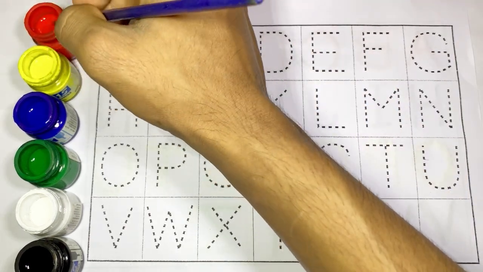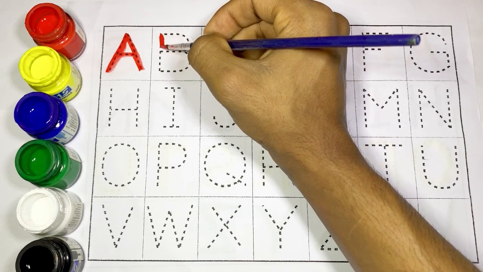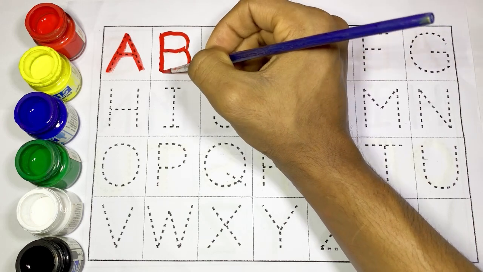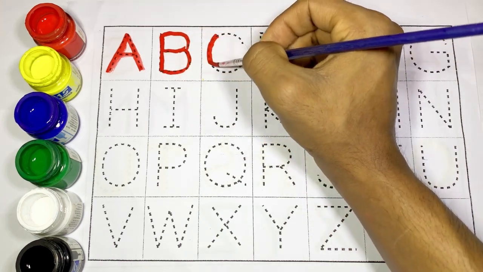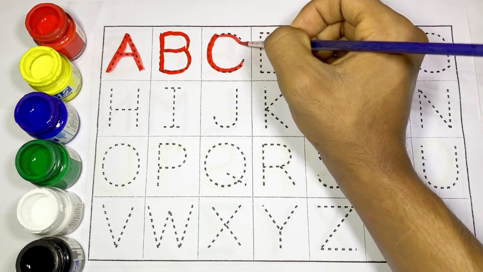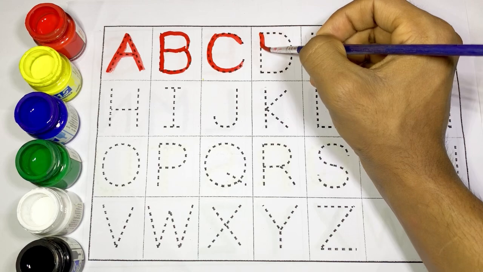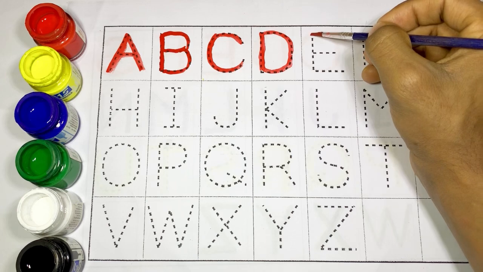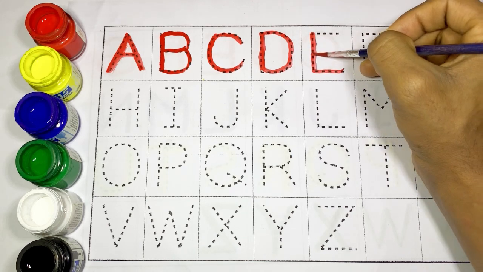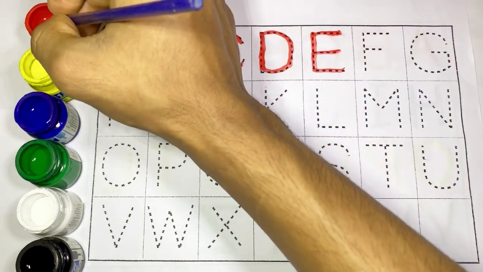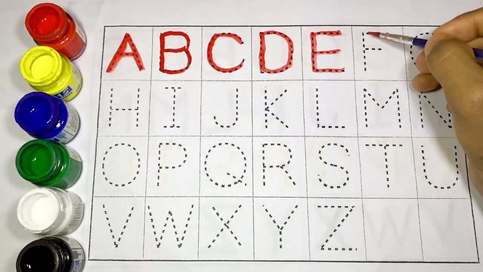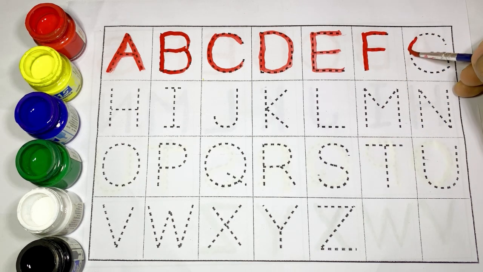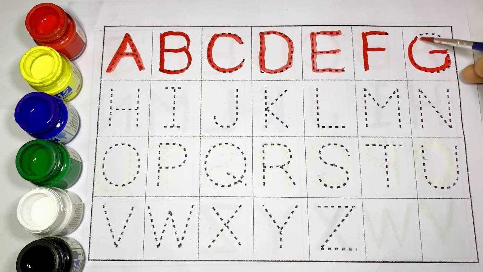Kids, again use red color and draw B for ball, B for bat. The alphabets of B. C for cat, C for car. D for dog, D for doll. E for egg, E for elephant. Kids, again use red color and draw F for fish, F for fan. G for goat, G for grapes.